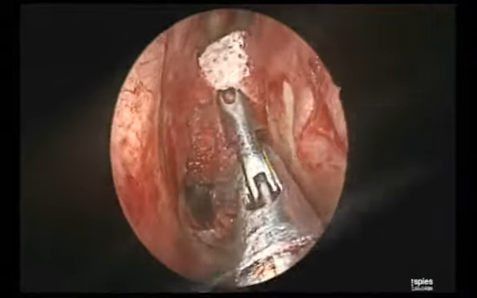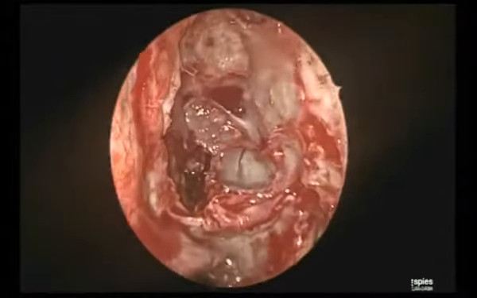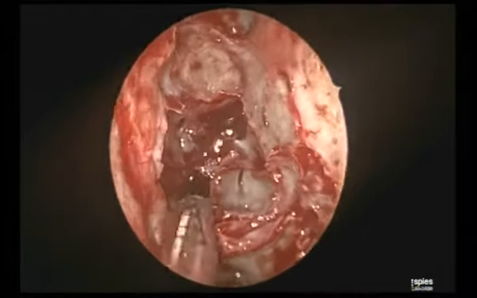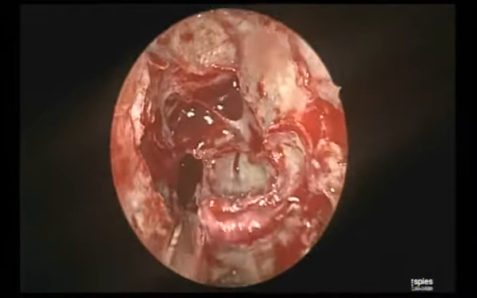The sino-nasal corridor is only this. Now see, Ashish, that is the posterior ethmoidal cavity now. Can you see?